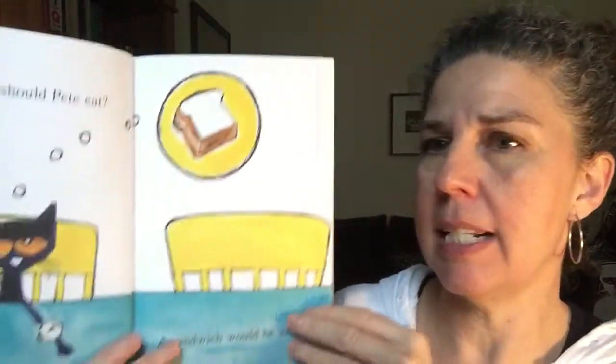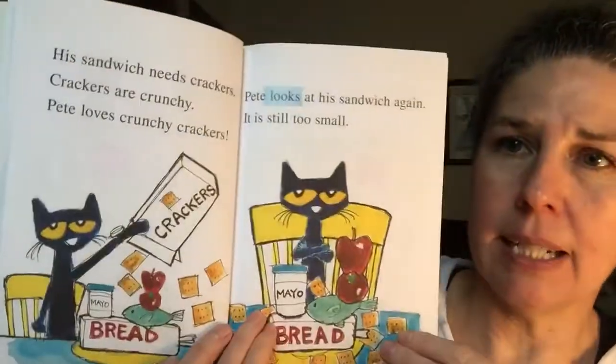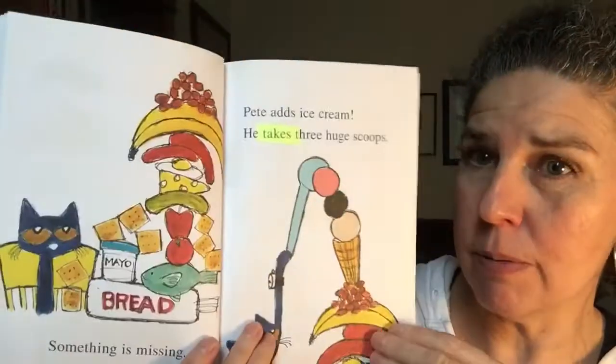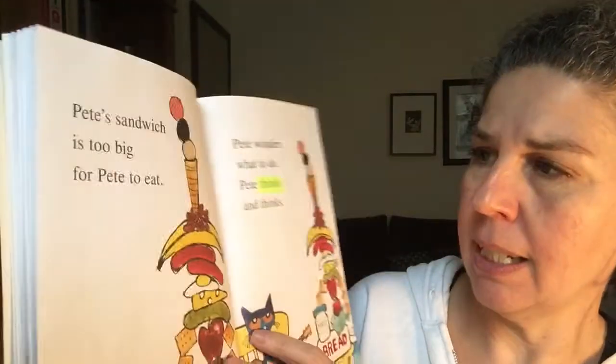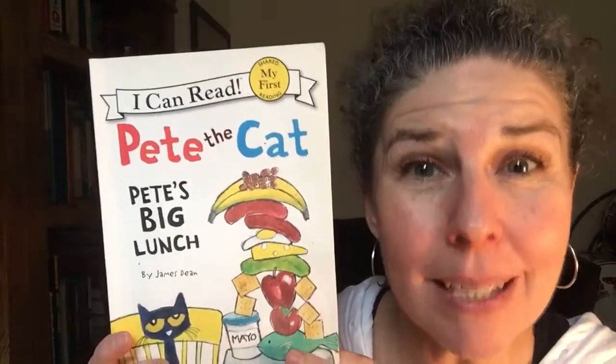Now, remember the middle part is really long. Do you remember what he did all through the middle? He's doing kind of the same thing over and over. All right. So tell me what happened in the middle. Say, in the middle. In the middle, Pete made a really big sandwich.